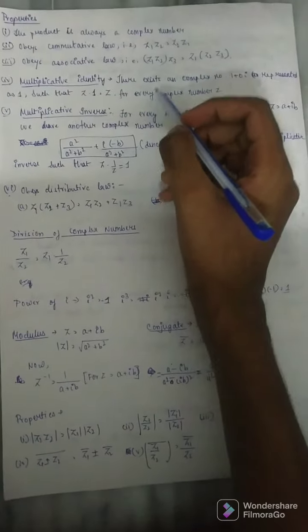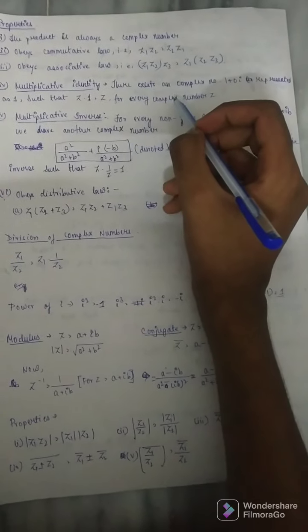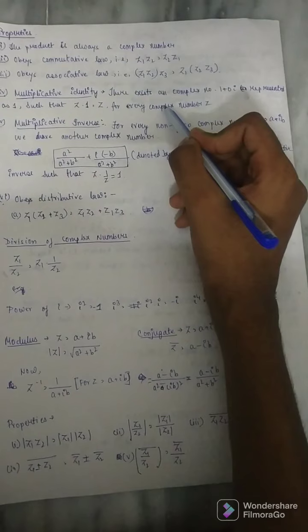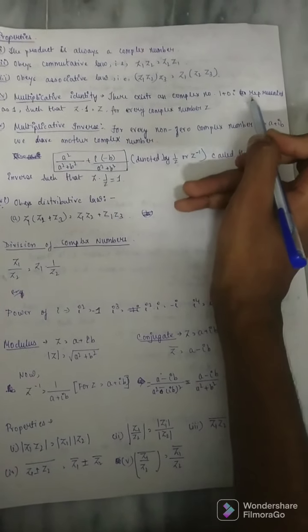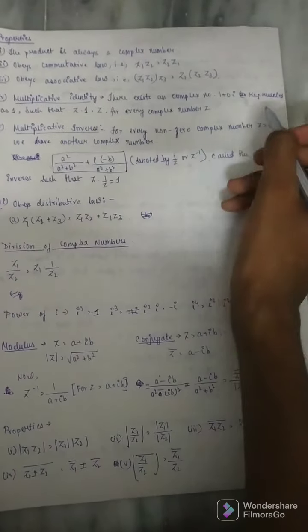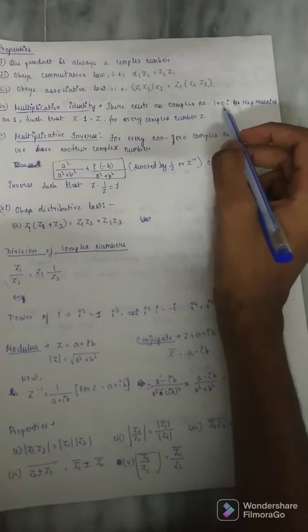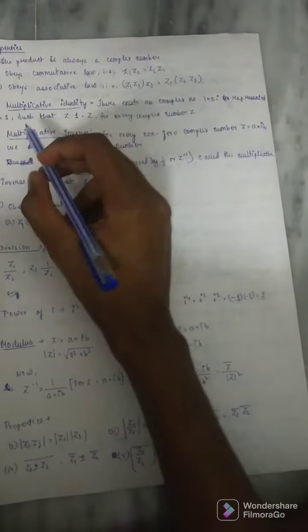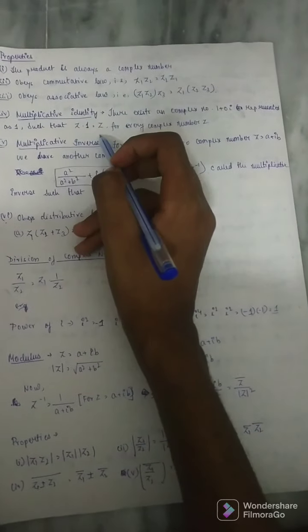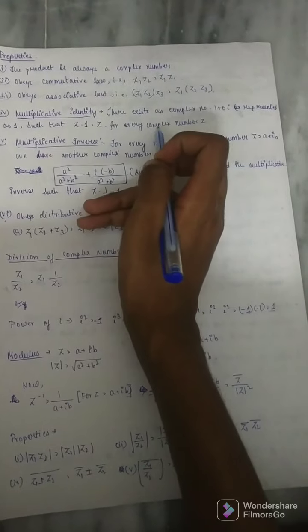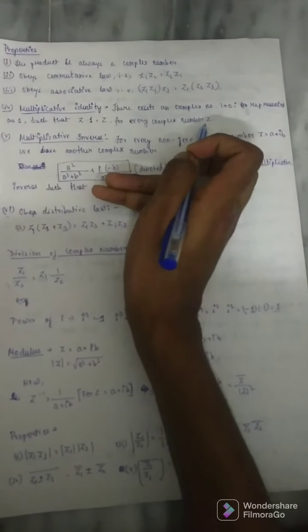Then multiplicative identity. There exists a complex number 1 plus 0i, also represented as 1, as the imaginary part of that complex number is 0 and only the real part remains, such that on multiplying with the original number, z into 1 equals z for every complex number z.